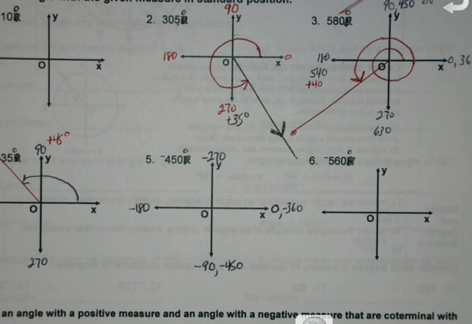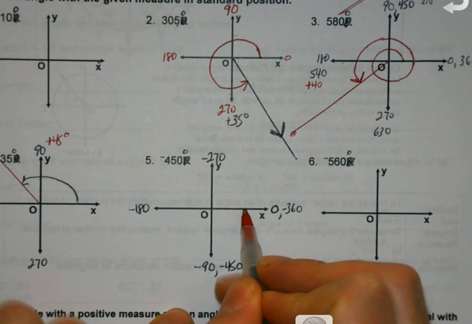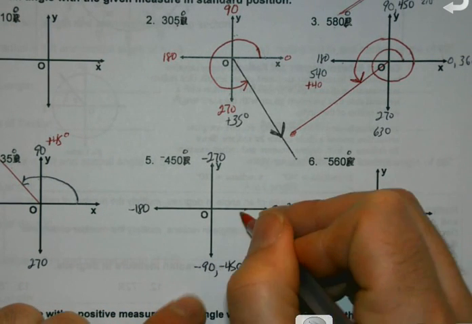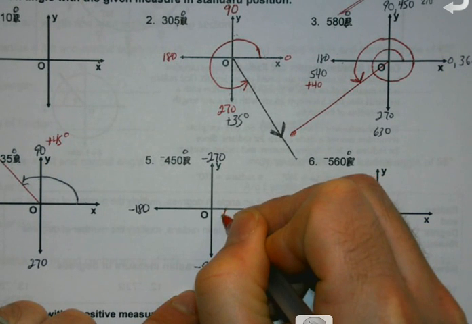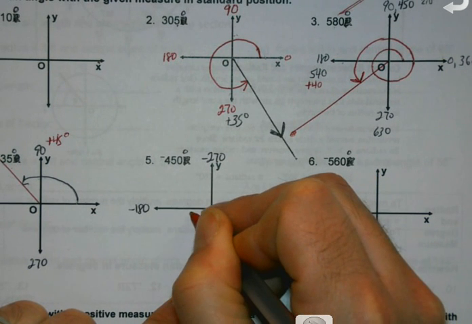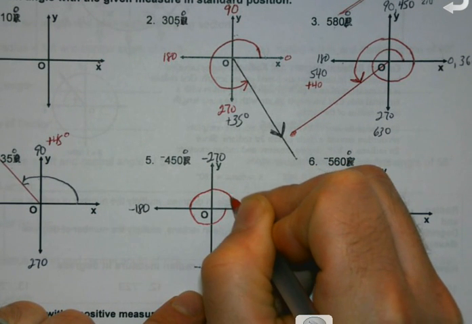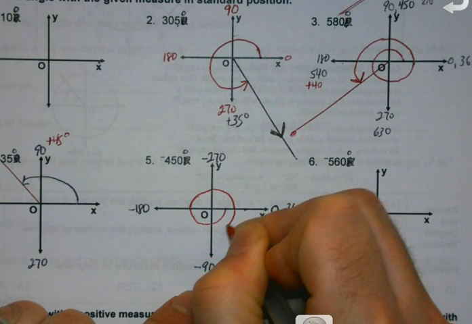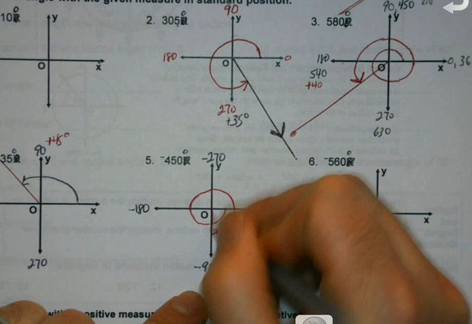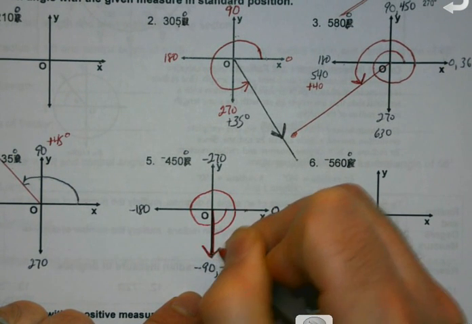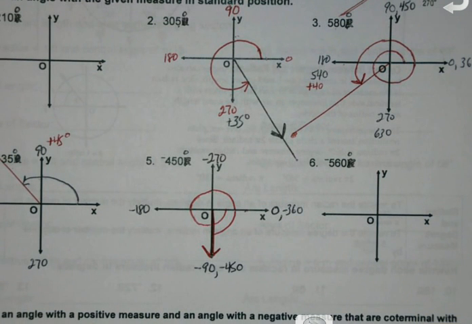So this time I don't even have to bust out the protractor because it's going to end on an axis. So again, you always start, even on a negative, on your positive x-axis. That's your initial side. And here we go. Negative 90, negative 180, negative 270, negative 360, negative 450. And I'm just going to color in the negative side of my y-axis a little more so I know where that terminal side is going to be.